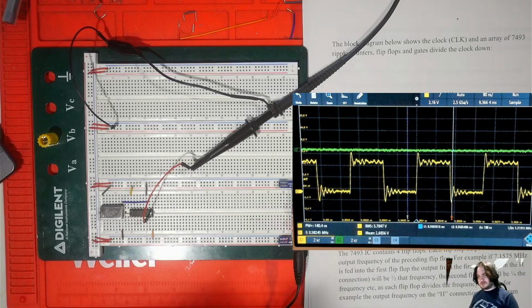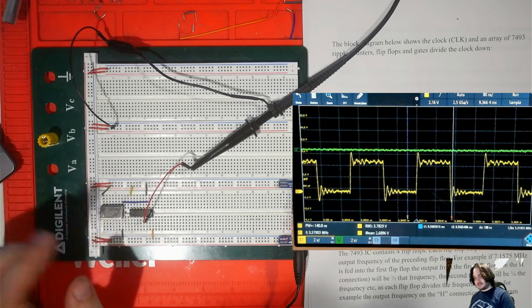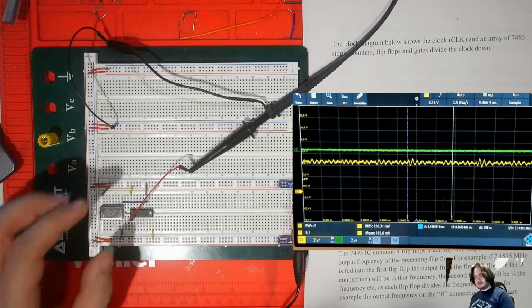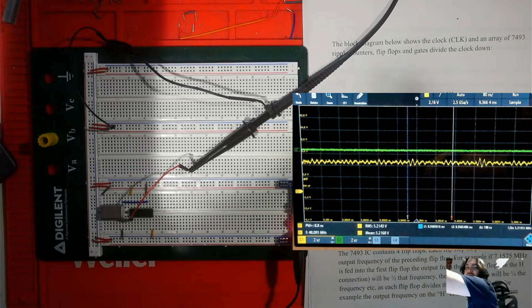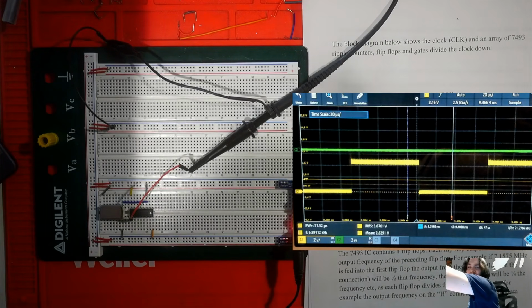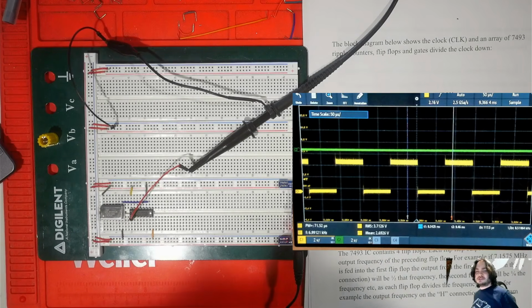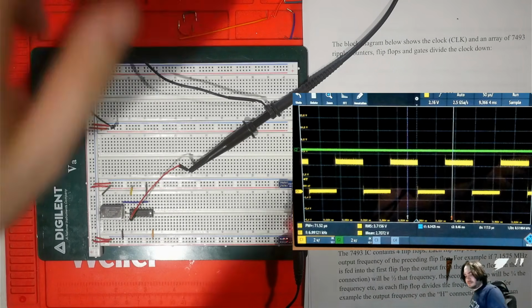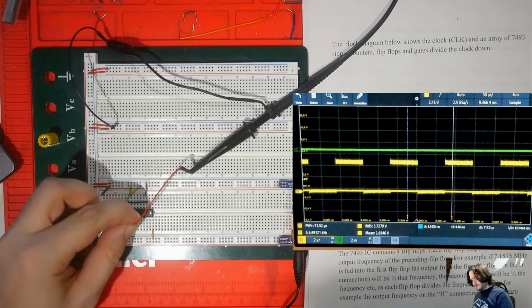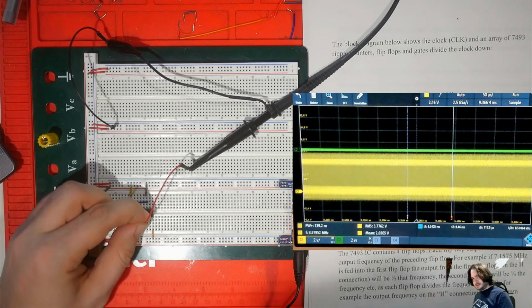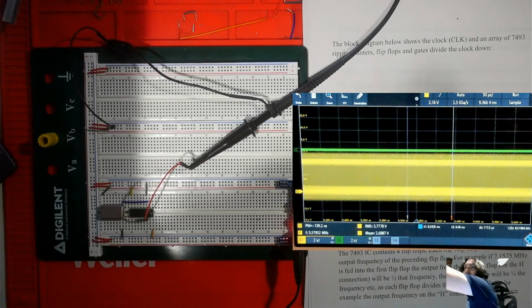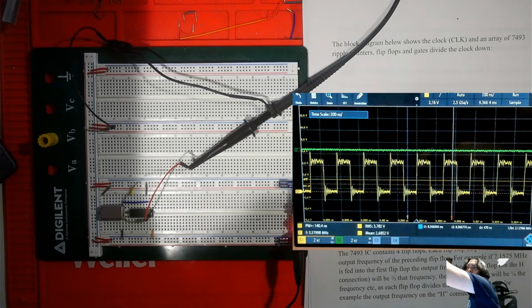It's a 12-bit counter, so it'll actually go up to 4,096 times slower, and we have to zoom way out to see that. And that gets us just under 7 kilohertz. We're going to want to use the 3.5 megahertz output of this.